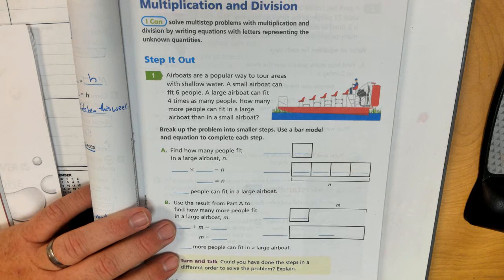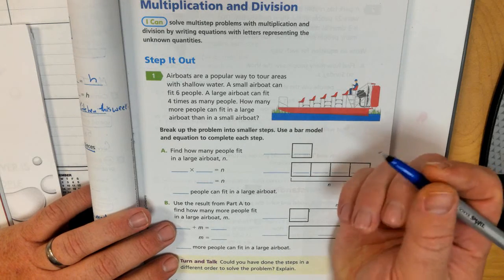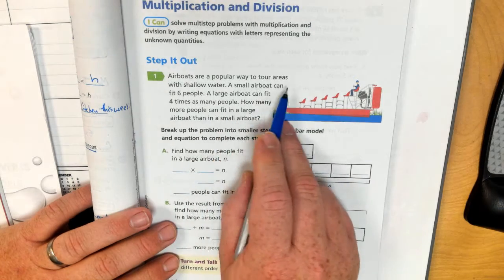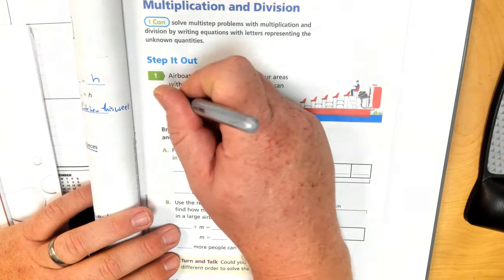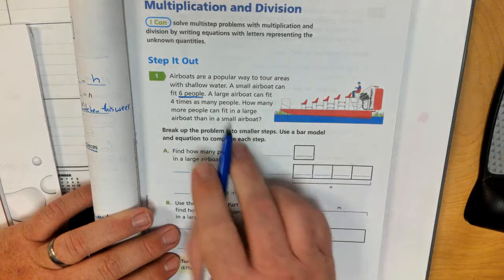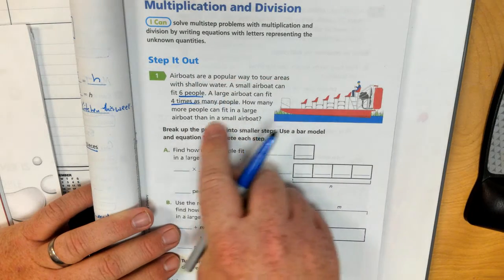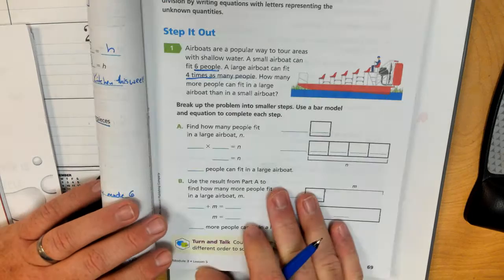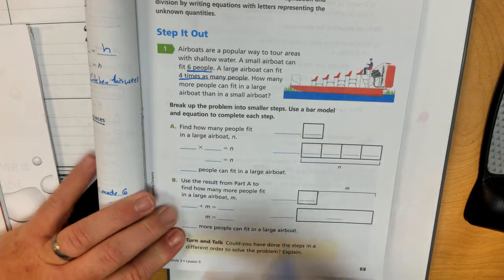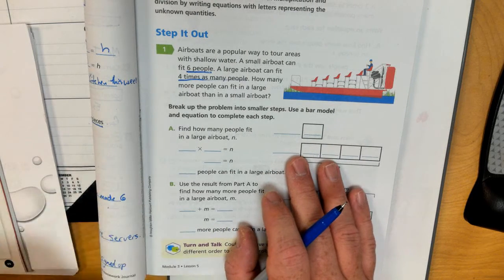This time I'll be reading it for meaning and making sure that I'm underlining important information. Airboats are a popular way to tour areas with shallow water. A small airboat can fit 6 people. A large airboat can fit 4 times as many people. How many more people can fit in a large airboat than in a small airboat? Okay. Now there's more to this than just knowing how to do 4 times 6, guys. So that's just something we need to keep in mind.